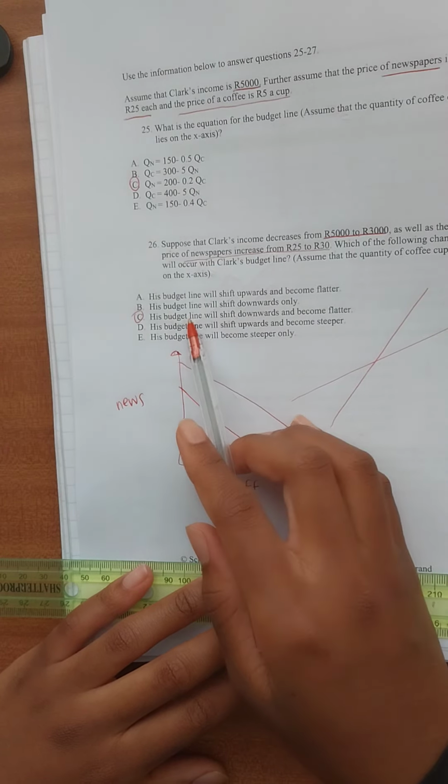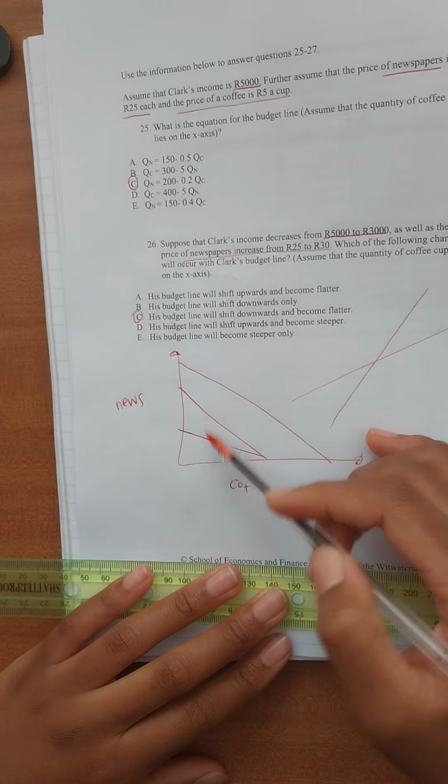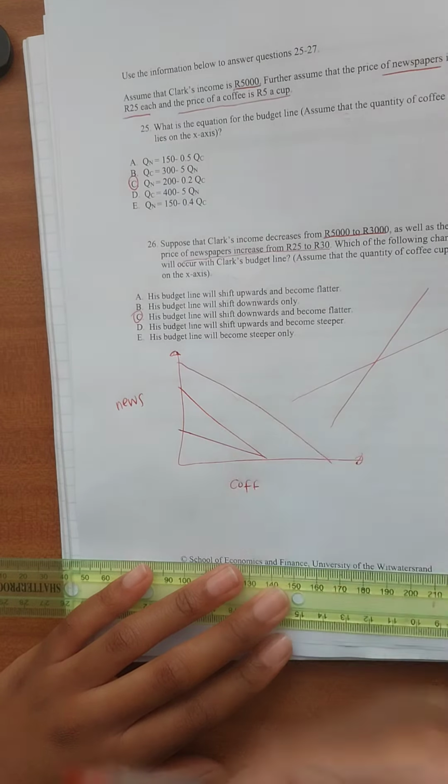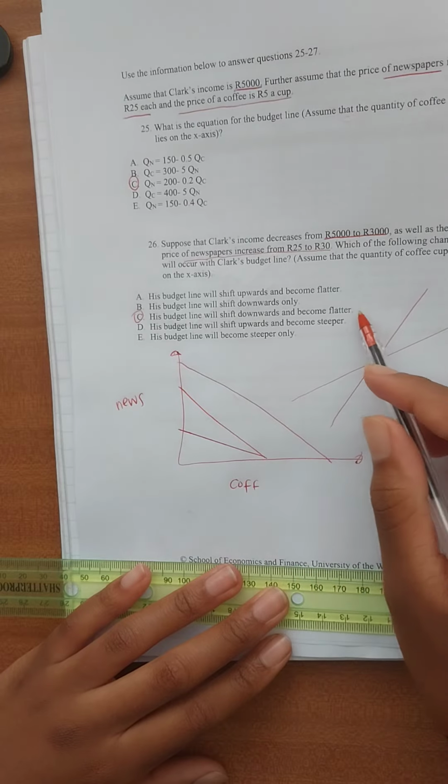So when they say that his budget line will shift downwards, we agree with that. It will become flatter. Yes, flat means it's gentler. It is easy to climb the mountain. So it will be flatter. This is flatter than this one. So the answer is C.